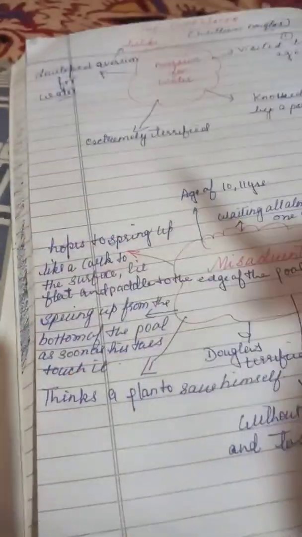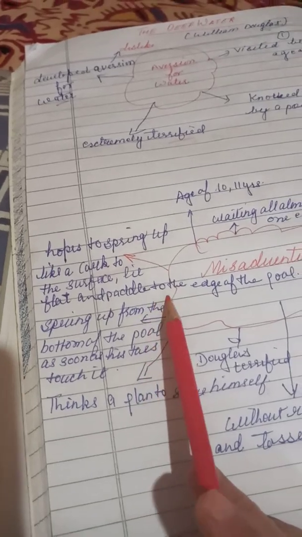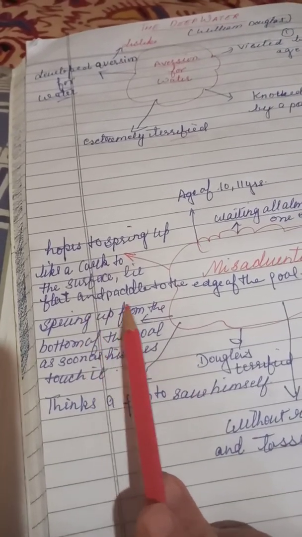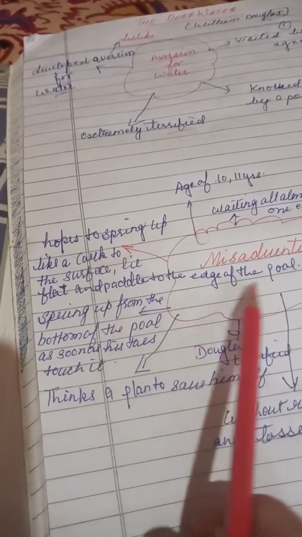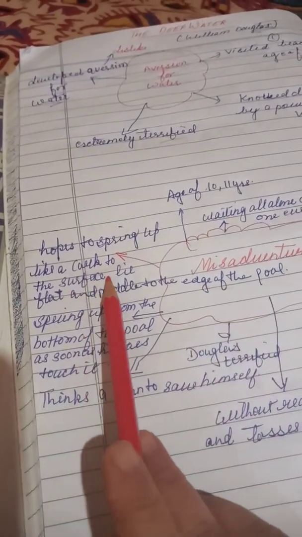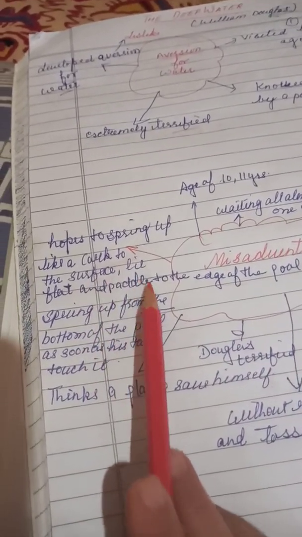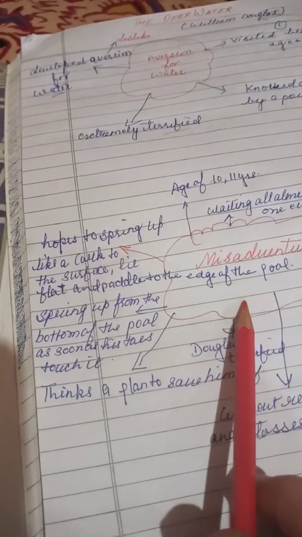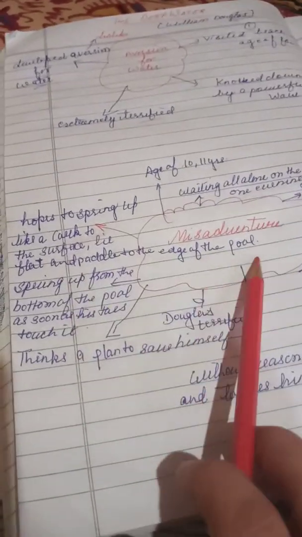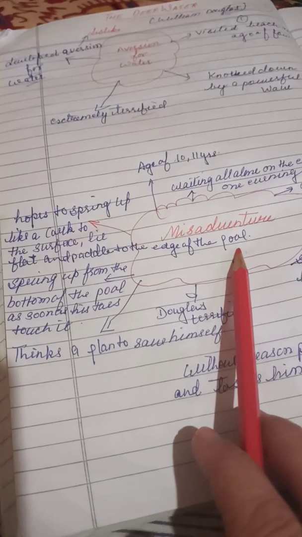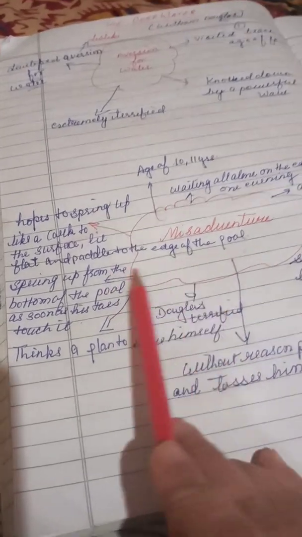That is, like a cork, he would simply come up very fast. And he would paddle to the edge of the pool, and the moment he came out, he would be paddling with his feet, and he would be coming to the edge of the pool. That is how he would be saving himself.